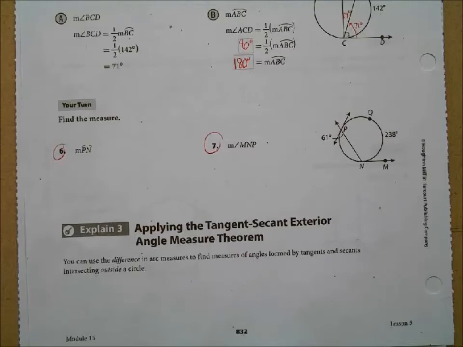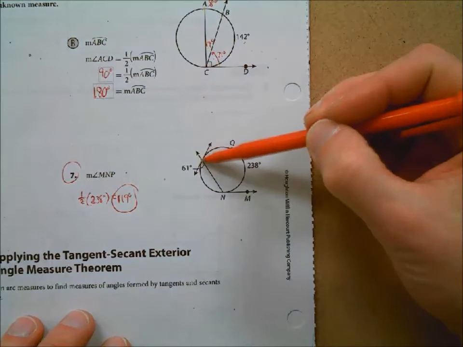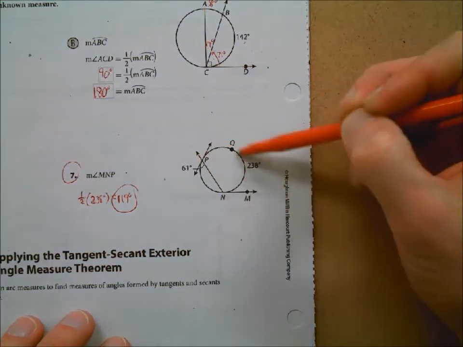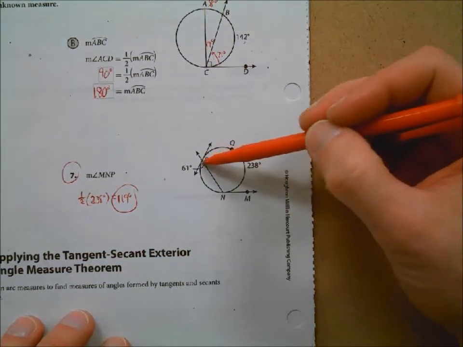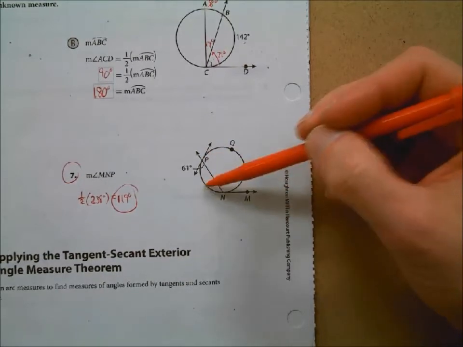What else could we have done here? Did anyone solve that in a different way? So yes, certainly here, if we know that this arc on our circle is 238, the remaining part is going to be that arc PN, so 360 minus the 238 will give us that measure of 122.